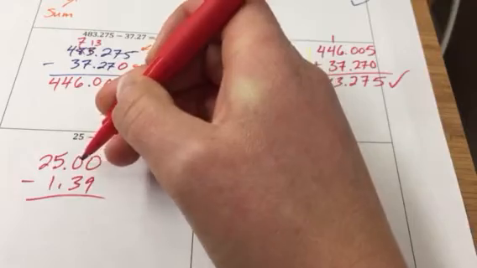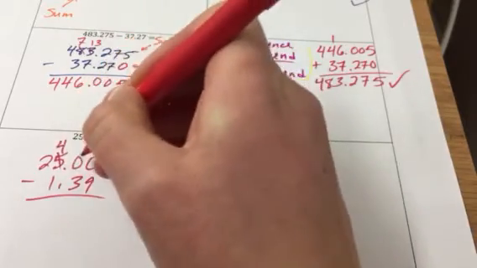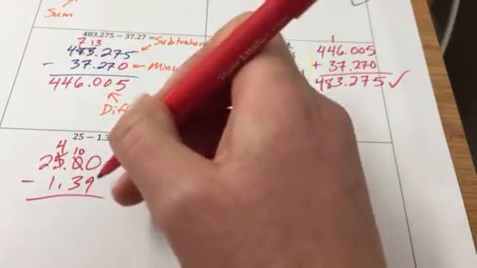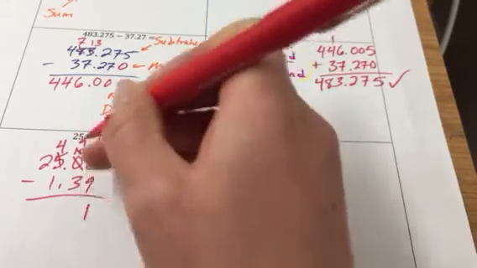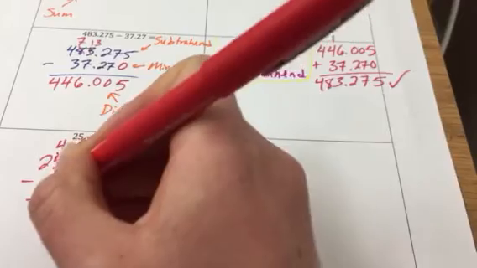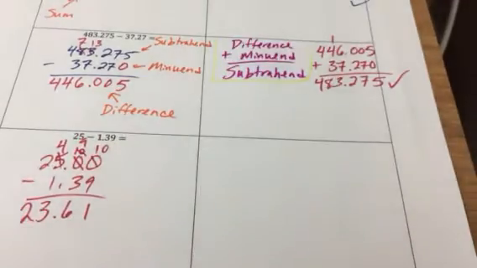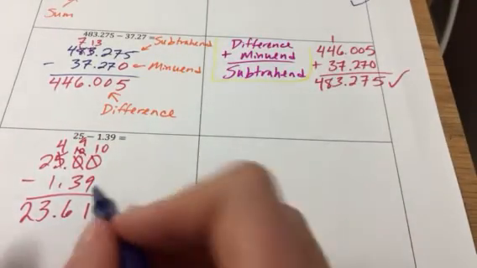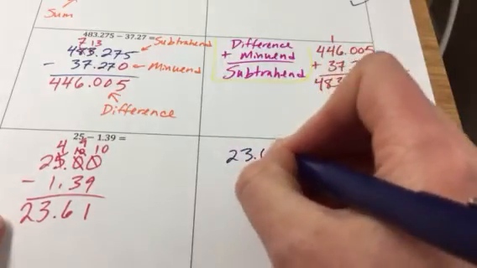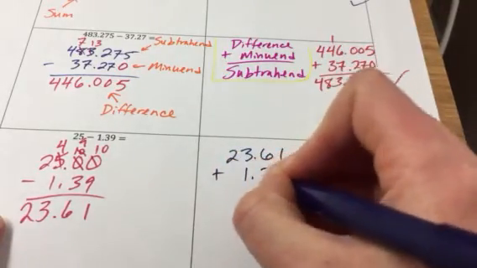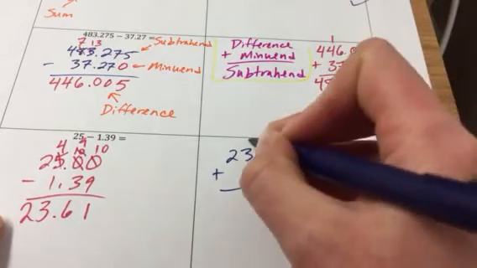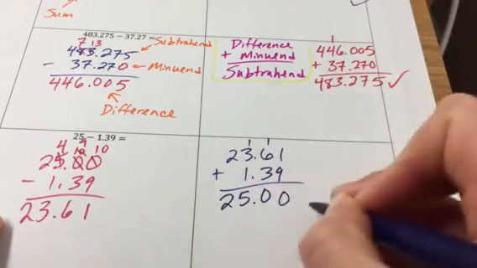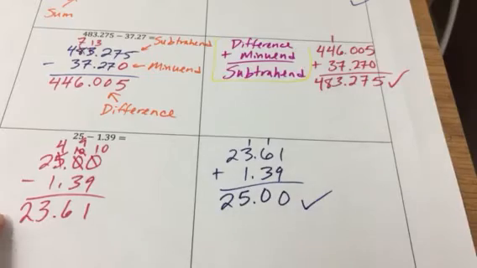I go next door, there's nothing to borrow, so I go one more over. That becomes a 10. I'm going to start all over. I'm going to borrow from the 10. That becomes a 9. This becomes a 10. 1, 6, 23 and 61 hundredths. I'm going to go ahead and take my answer and add it to the number I subtracted. I'm hoping I get back to the top number, 25, which I started with, so I know I'm correct.